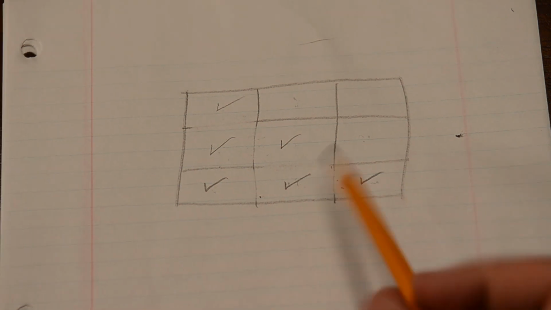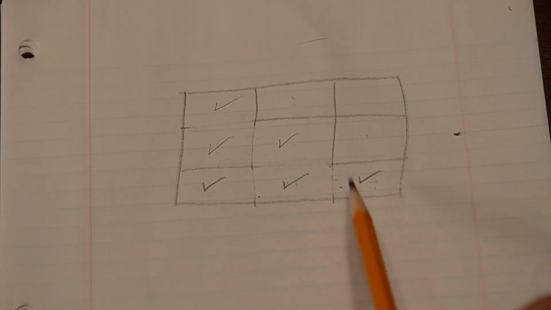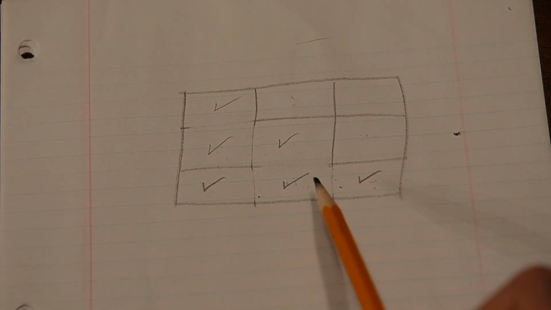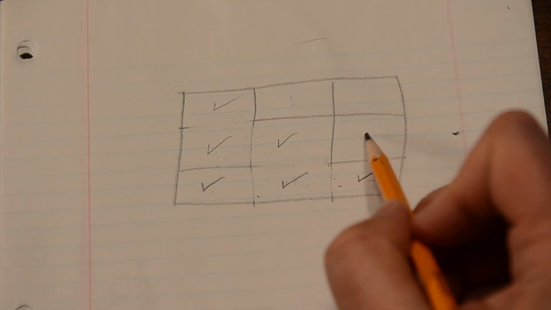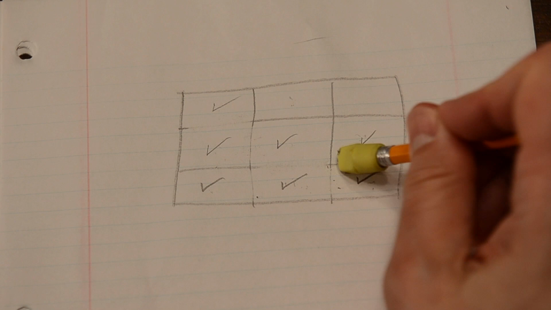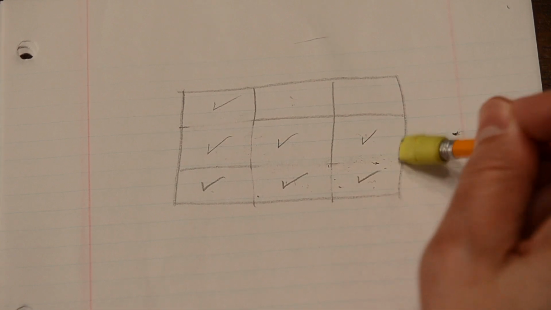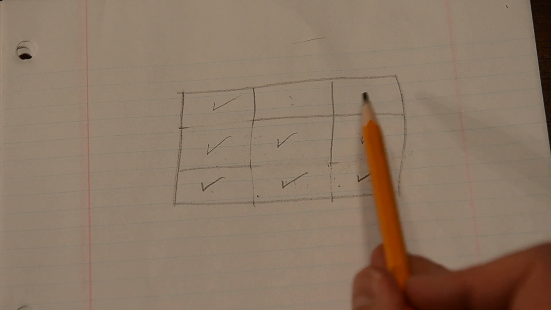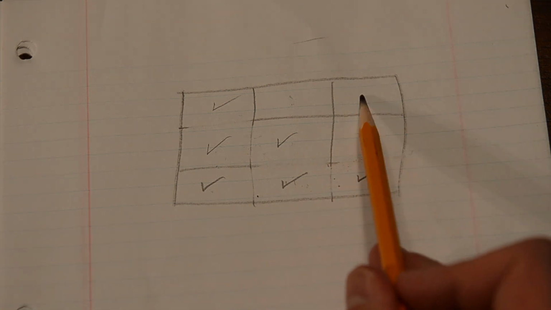So we must visit. Now here we are in this cell. We may go up or to the right, but that left rather, that's already been visited, so we must go up. Now we're here, we can go here or here potentially, but we only really have one.